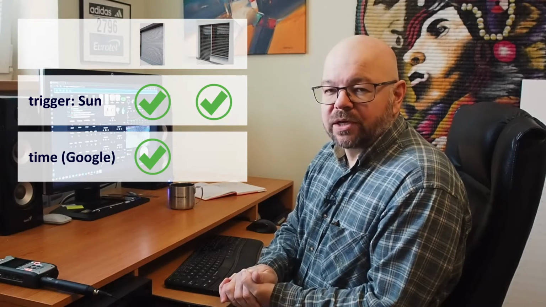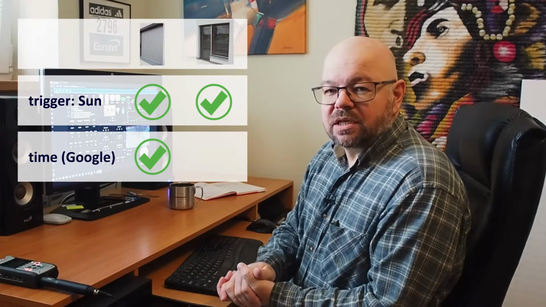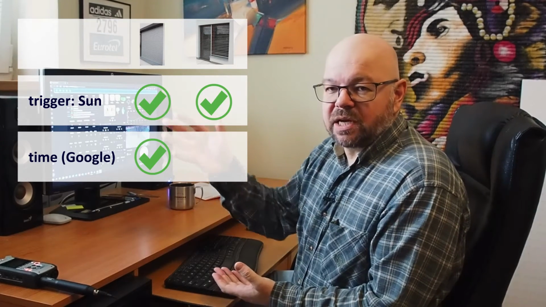Then I control them based on the time, and I do that mainly in the bedroom. I could have configured simple automation in Home Assistant, a specific time, set it to specific position. But I wanted to do it a little bit more sophisticated and made it a bit more flexible.